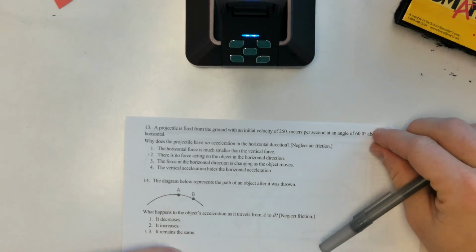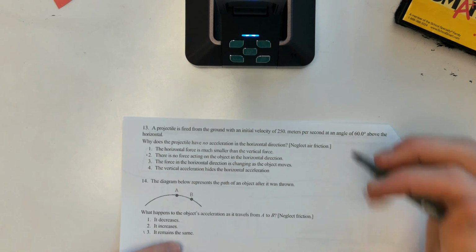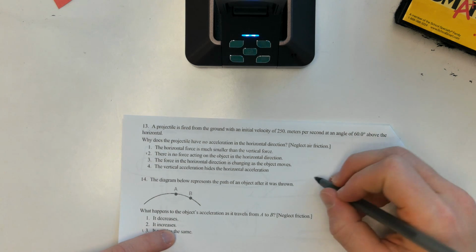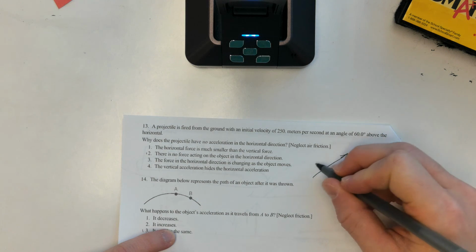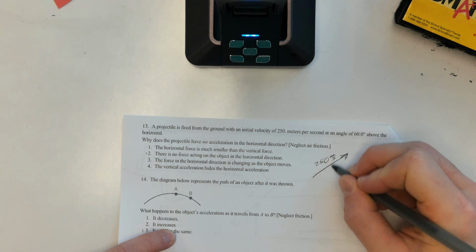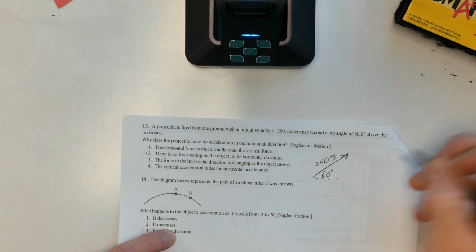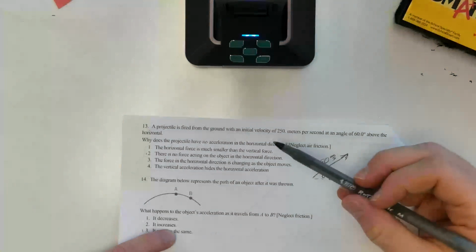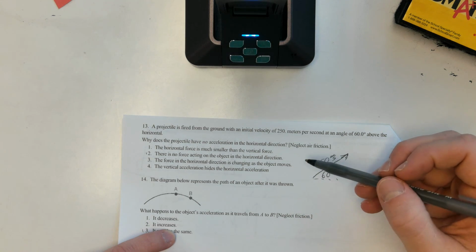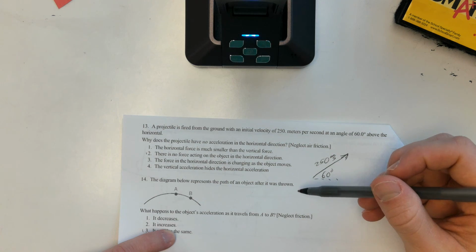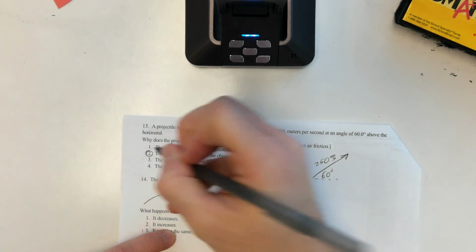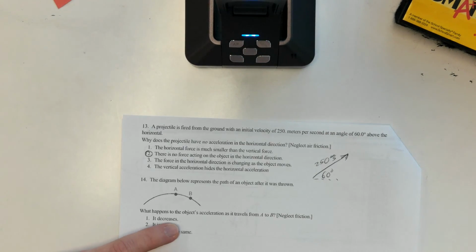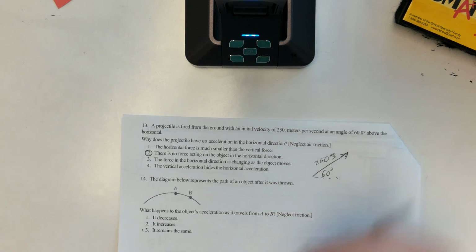Alright, well, we got 3 left here. Question 13. It's fired from the ground with an initial velocity of 250 meters per second at an angle of 60. Why does the projectile have no acceleration in the horizontal direction? Oh, because there's no force. There's no horizontal gravity. Choice 2. There is no force acting on the object in the horizontal. You just have gravity pulling you straight down.